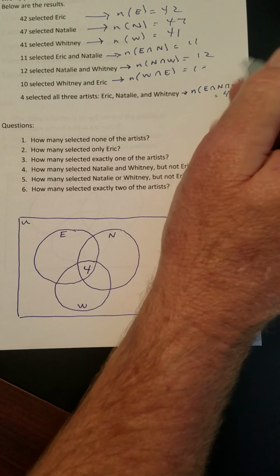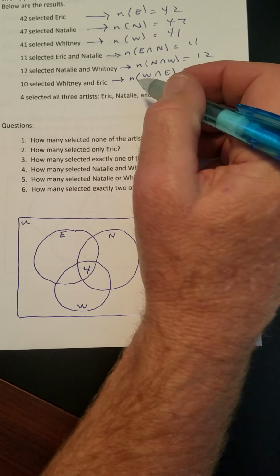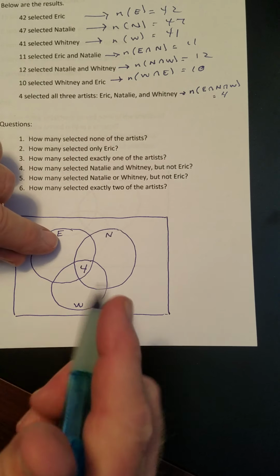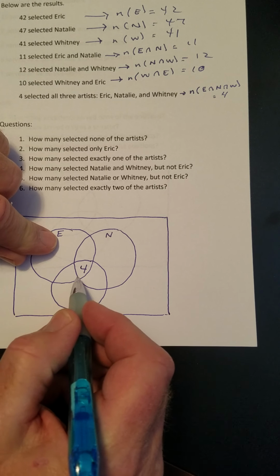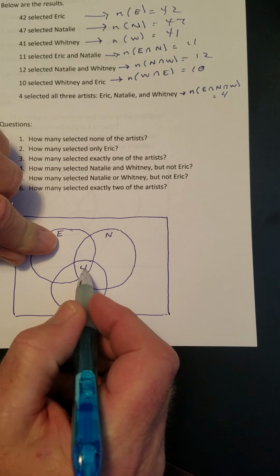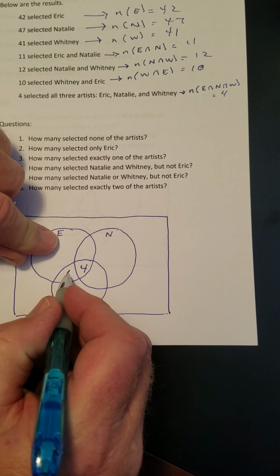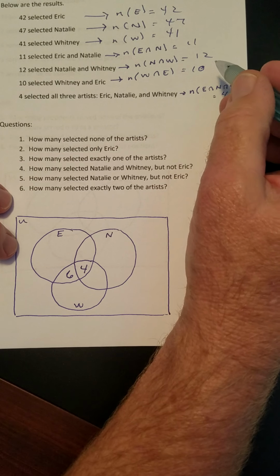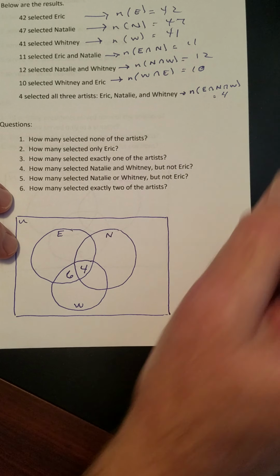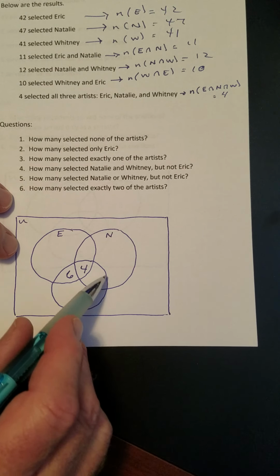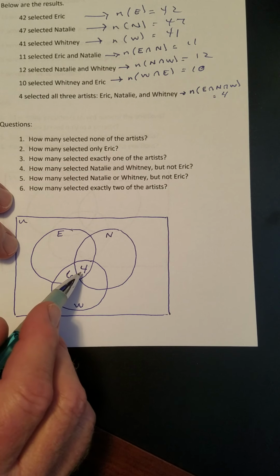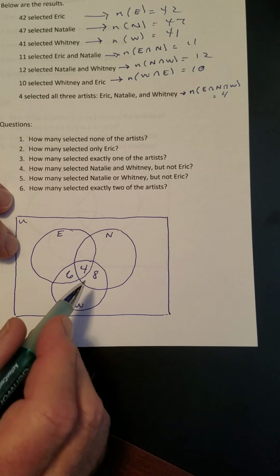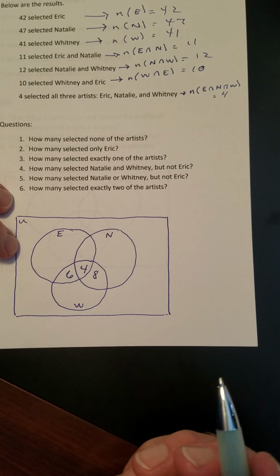And if I go up from there, that number's a 10. That's Whitney and Eric. So Whitney and Eric, the intersection. So the football region right in here would be 10. But I've already got 4 of them. So 10 minus 4 means you got 6 right there. Going up to the next one, you got Natalie and Whitney is 12. So Natalie and Whitney, that's the football shape over here. 12 altogether. I've got 4. 12 minus 4 gives you 8. And when you look backwards, 4 plus 8 gives you 12.